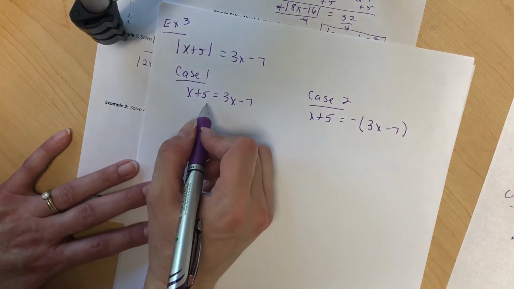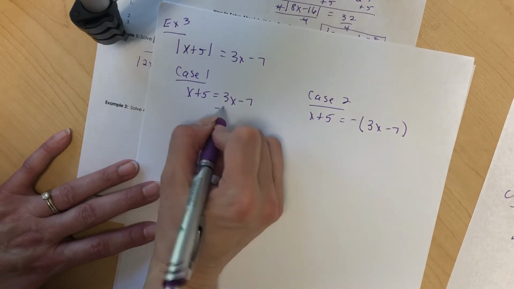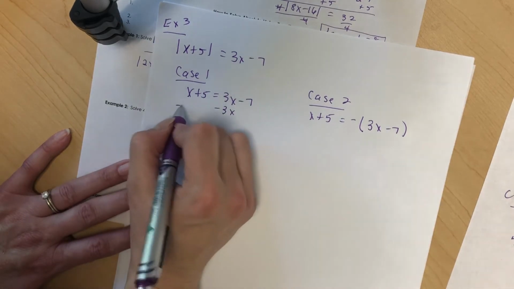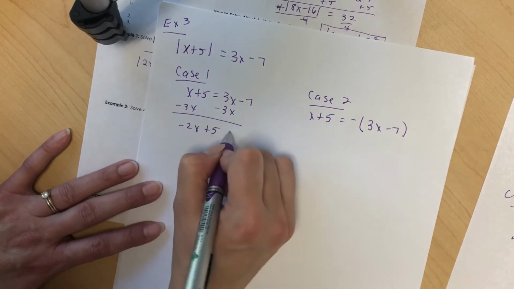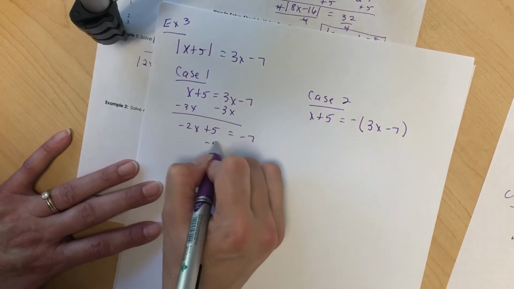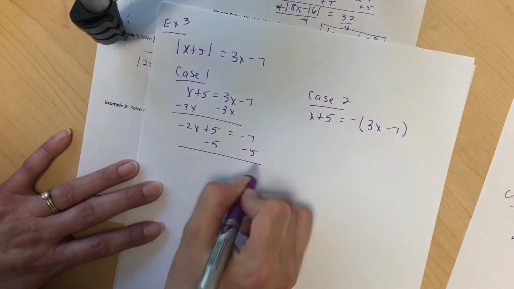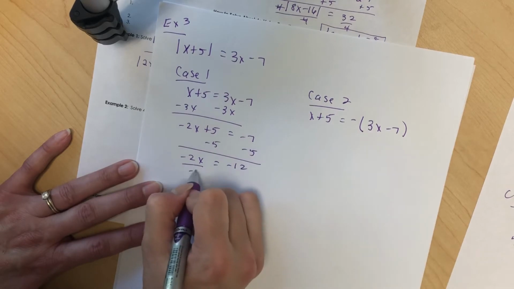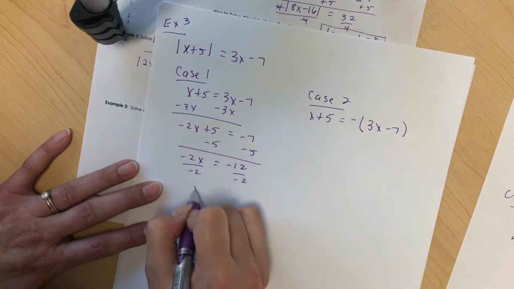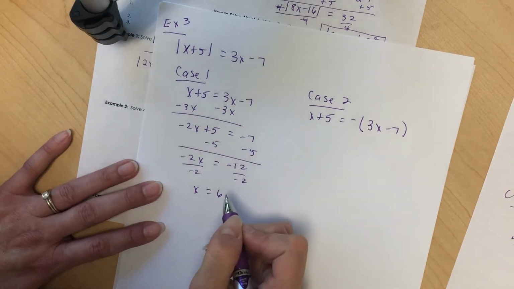And now you can solve case 1. I'm going to subtract 3x on both sides. It's negative 2x plus 5 equals negative 7. Subtract 5. Negative 2x equals negative 12. Divide by negative 2. x equals 6.